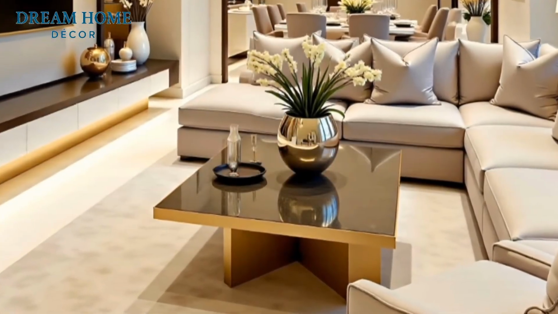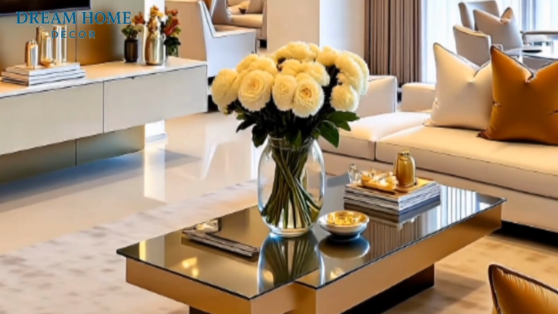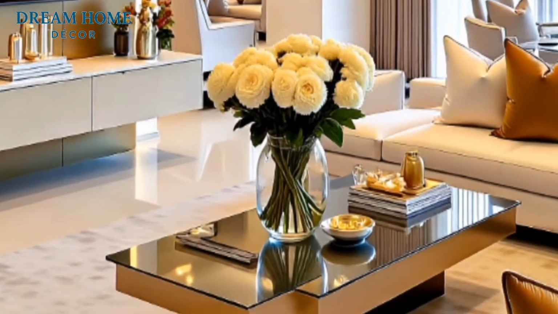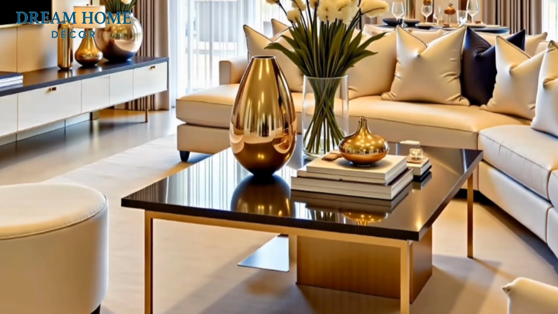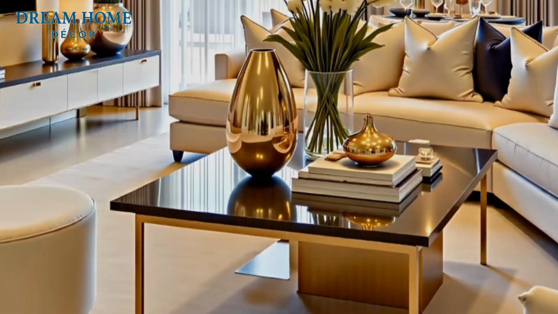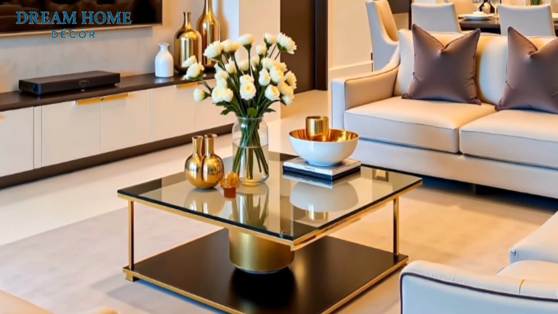Shape is another important consideration. Rectangular tables work well in larger spaces and pair easily with long sofas. Round or oval tables soften the layout and are perfect for rooms with lots of sharp angles, creating a smoother flow and making it easier to move around. Square tables can anchor a sectional sofa beautifully.